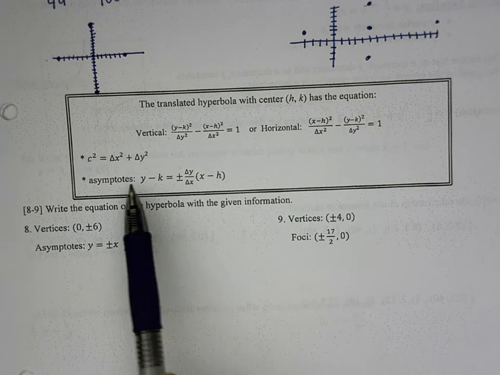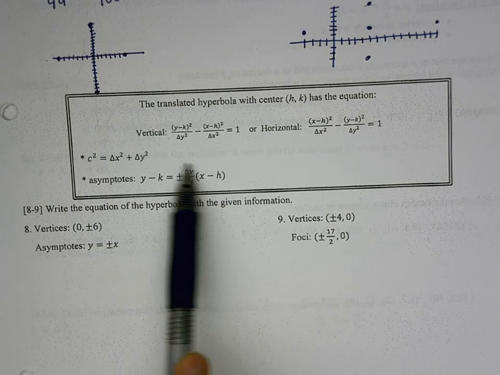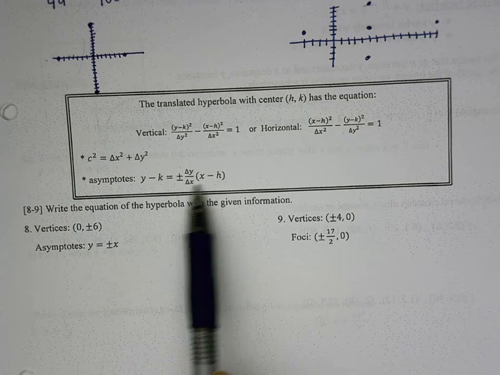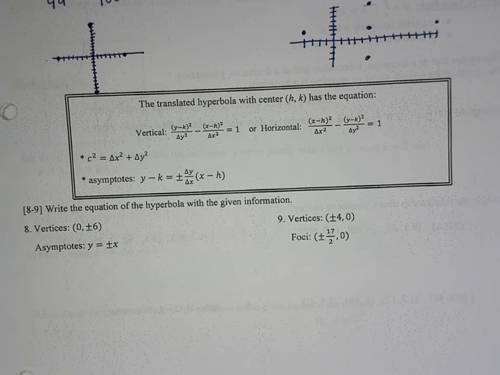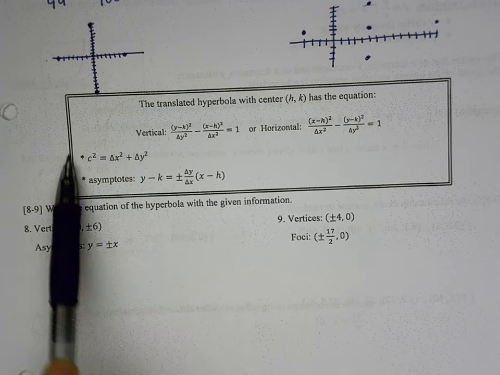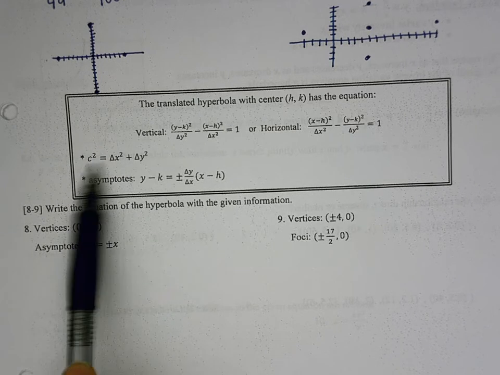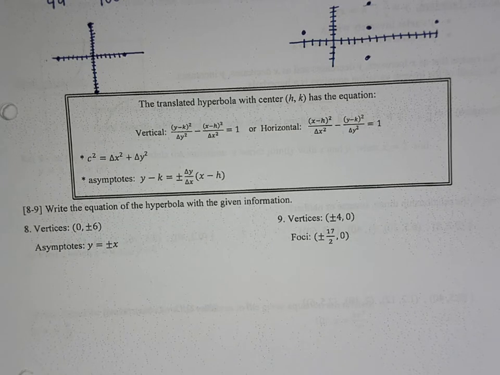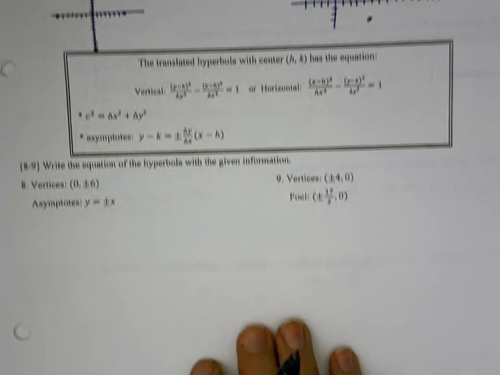So if we are told something about our asymptotes, we can see stuff about our h, our k, and then a relationship between our delta y and delta x. If we're given something about our foci, we can use this equation to help us figure out a missing delta potentially. Okay? And so number 8, go ahead and pause this one, give it a shot on your own.